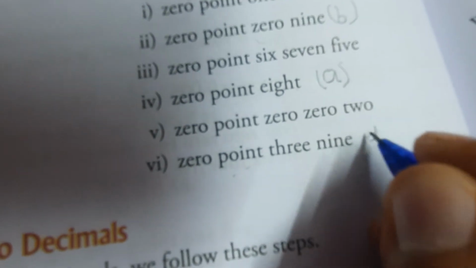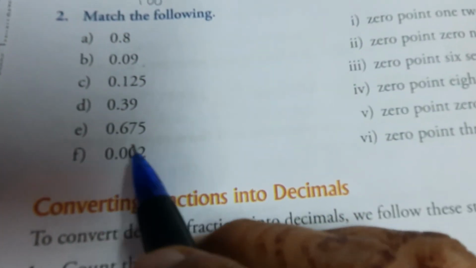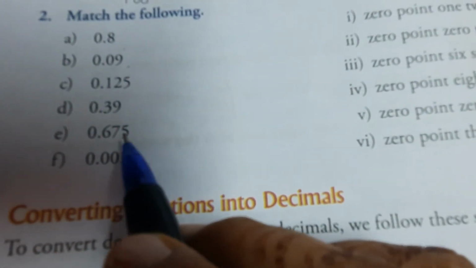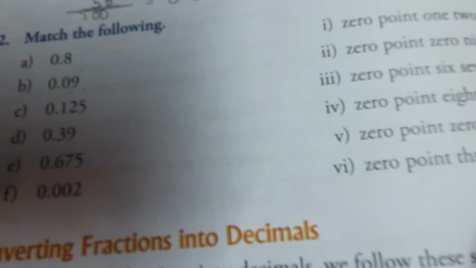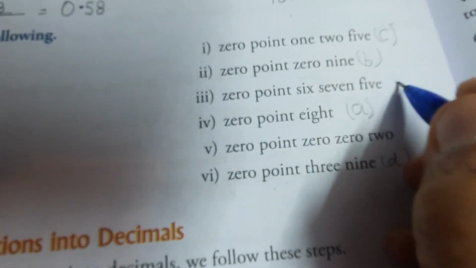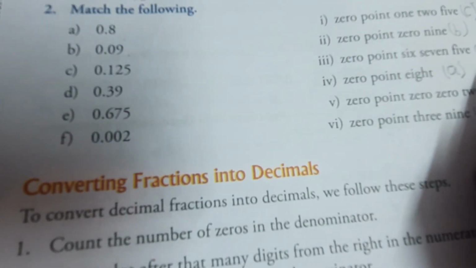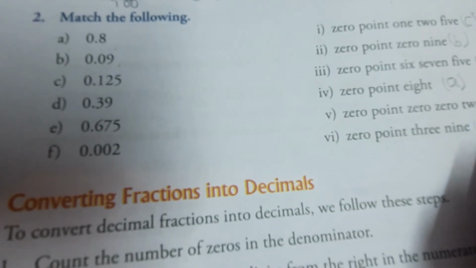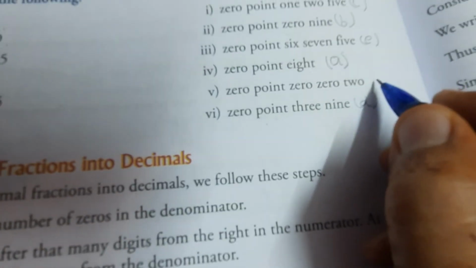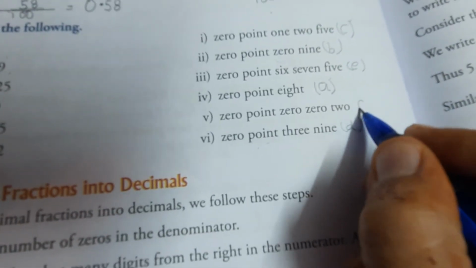So we will write D here. 0.675. And the last one is 0.002. So 0.002. We will write F here.